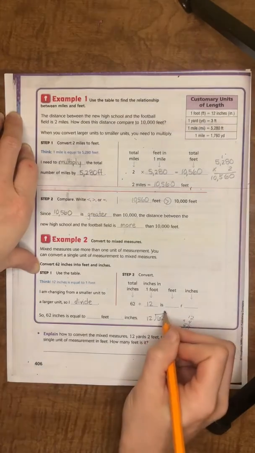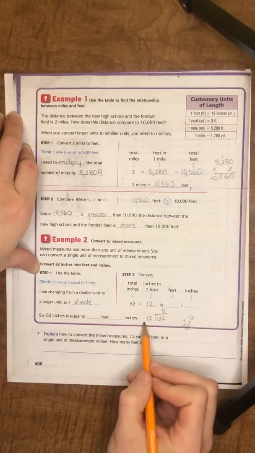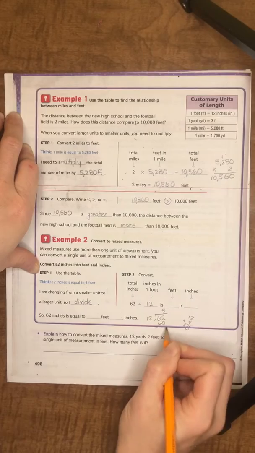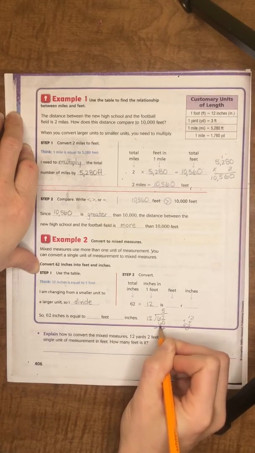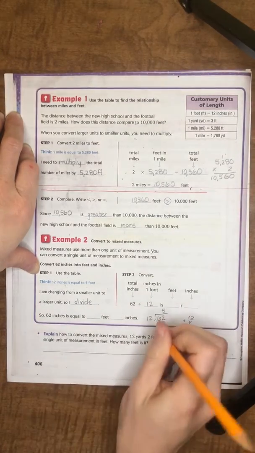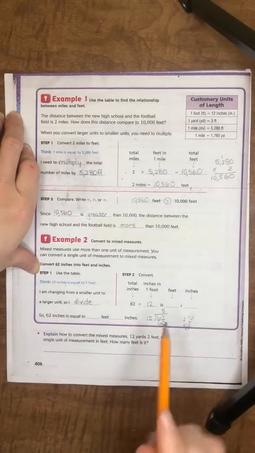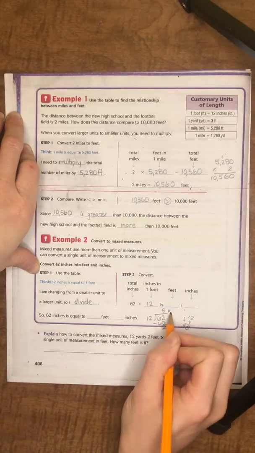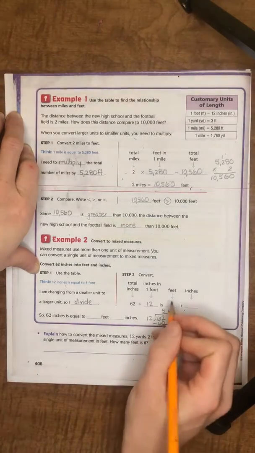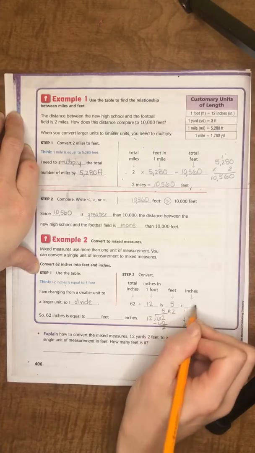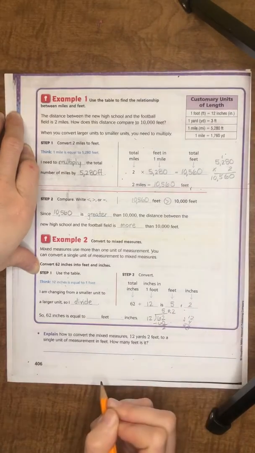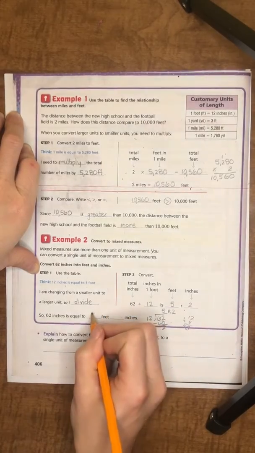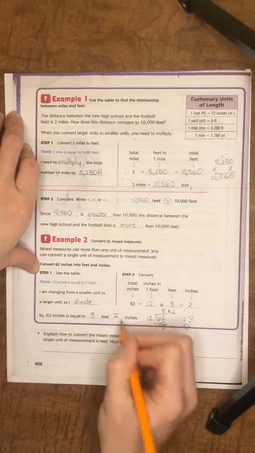So yeah, we can get 5. 5 times 12 is 60. And then you would have a remainder of 2. So that means you would have 5 feet and 2 inches. So 62 inches is equal to 5 feet, 2 inches.